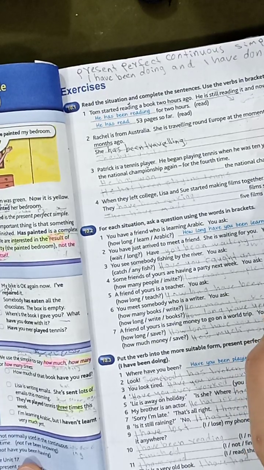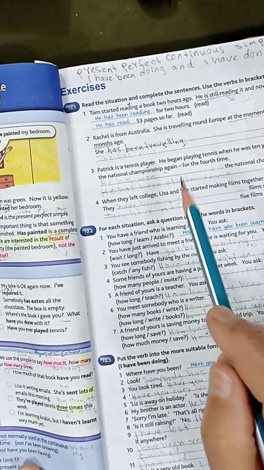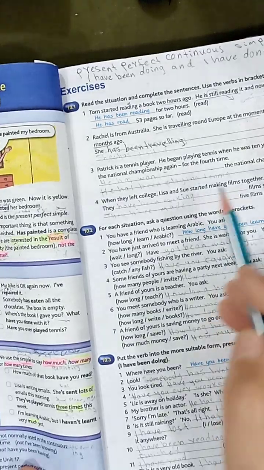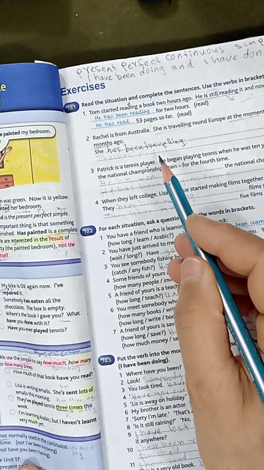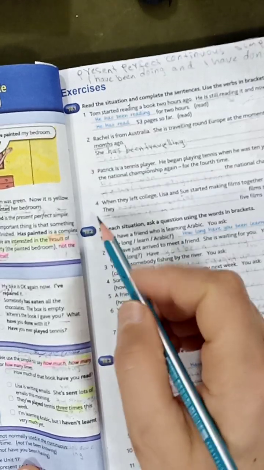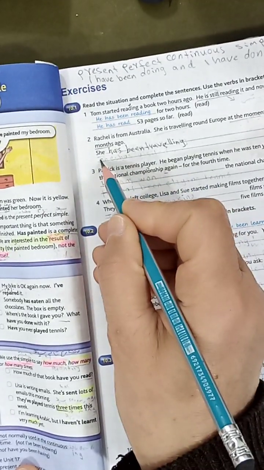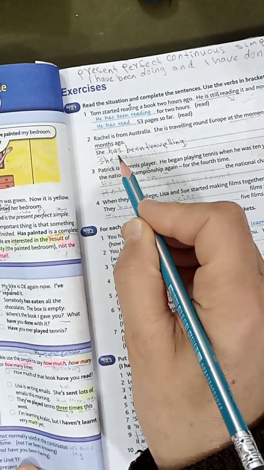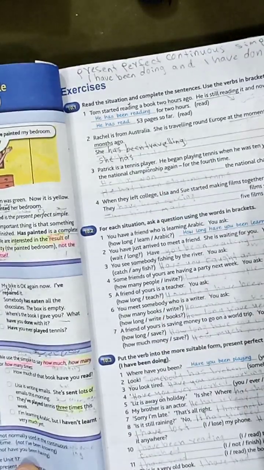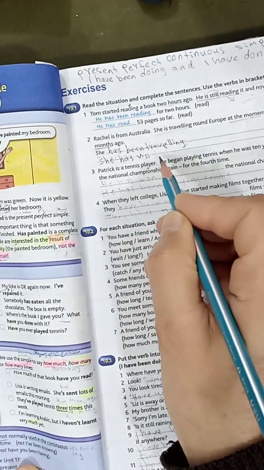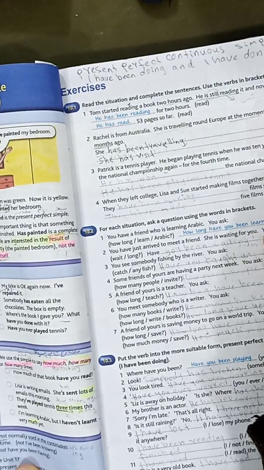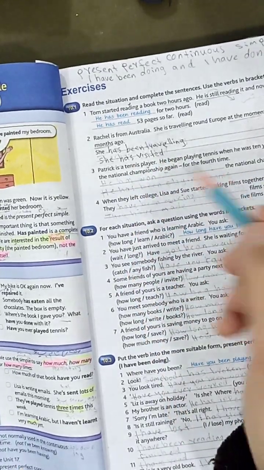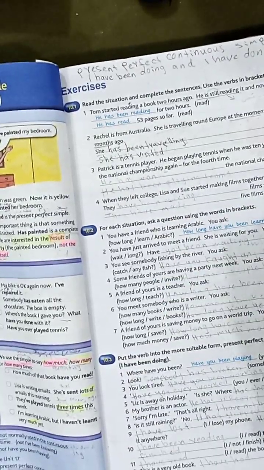The answer: six countries. This number refers to how many times she has visited countries so far, so we should use the present perfect simple. The subject is she, singular, so the auxiliary verb is has, followed by the past participle, visited. She has visited six countries so far.